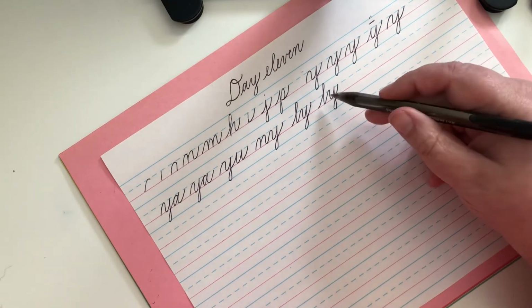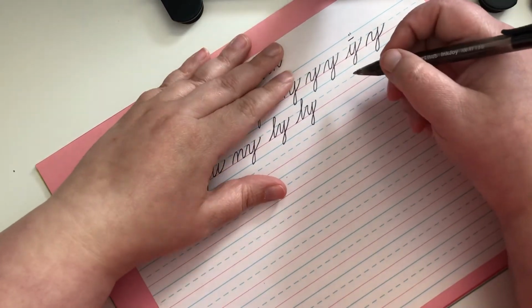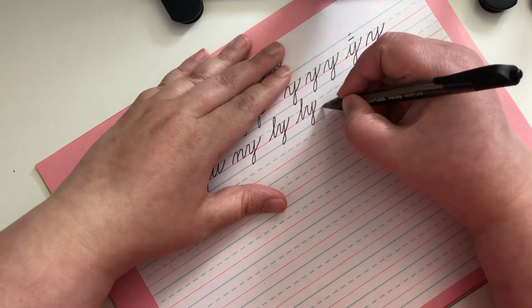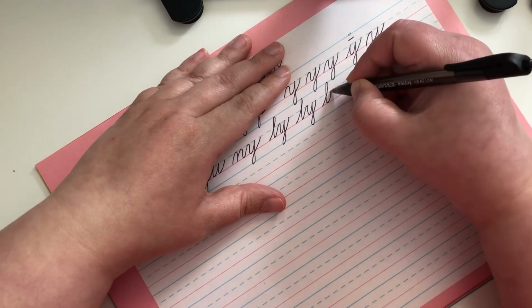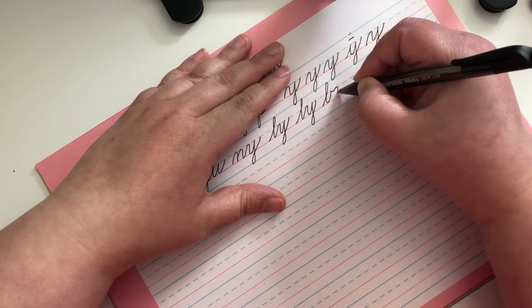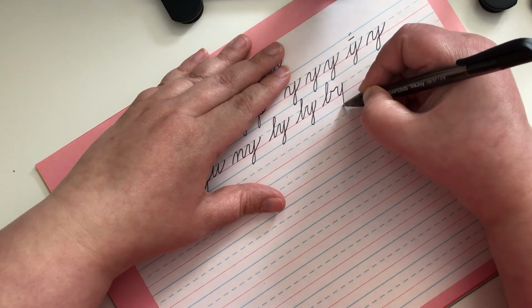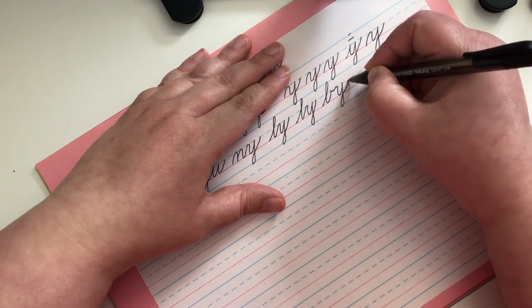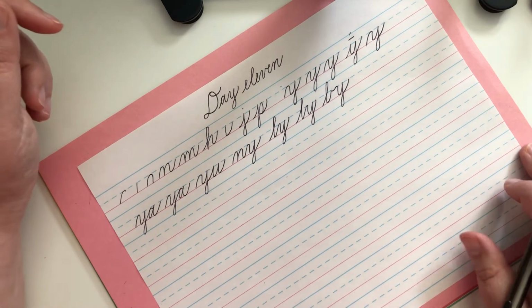What if we're connecting it to a check stroke, like a BY? Check stroke to an overcurve to a slant, to an undercurve, to a long slant, loop back, undercurve. Okay.